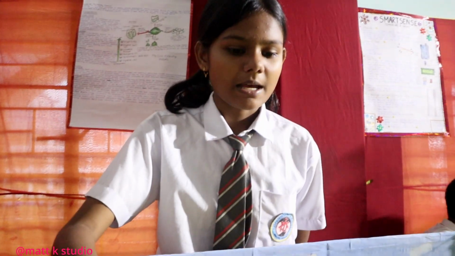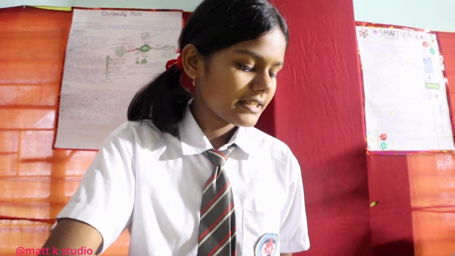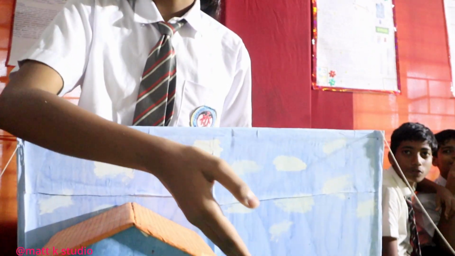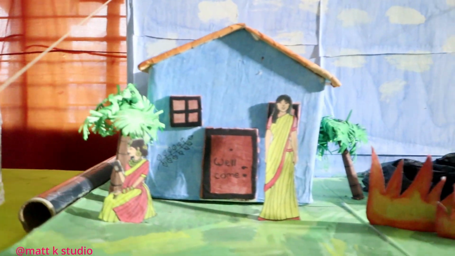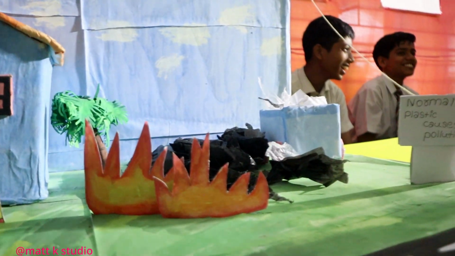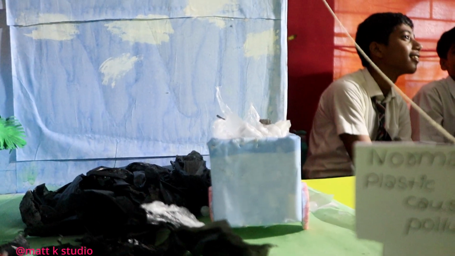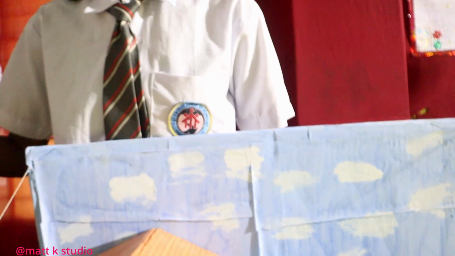My topic is about eco-friendly plastic. You can see in this model how ordinary plastic harms our environment, and there are the ingredients showing how we can make eco-friendly plastic. Eco-friendly plastic is a type of plastic made from natural things instead of toxic chemicals or oil. It breaks down far more easily than ordinary plastic, producing less pollution. It does not release toxic gases.